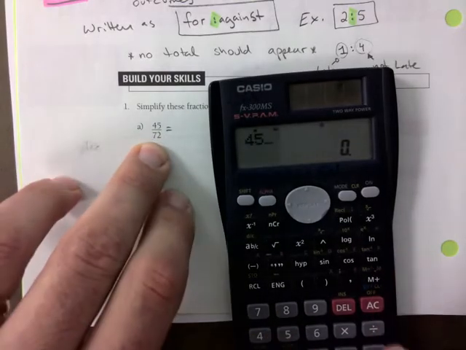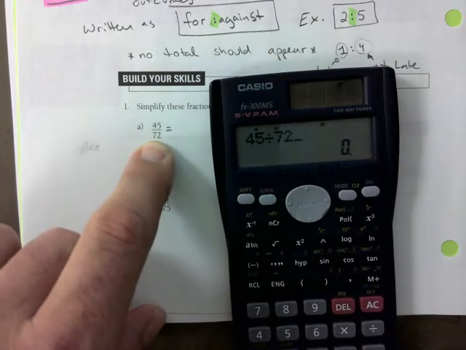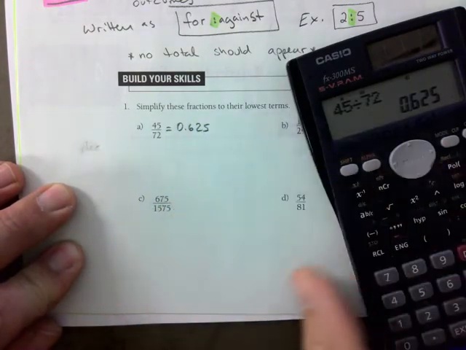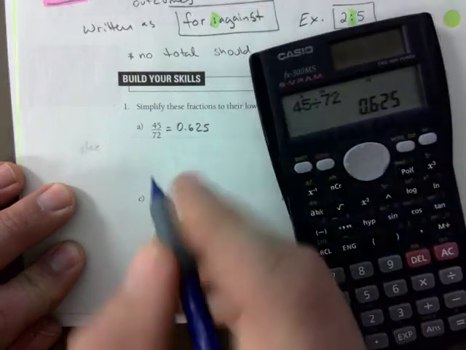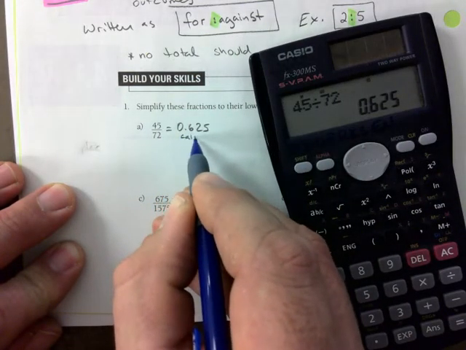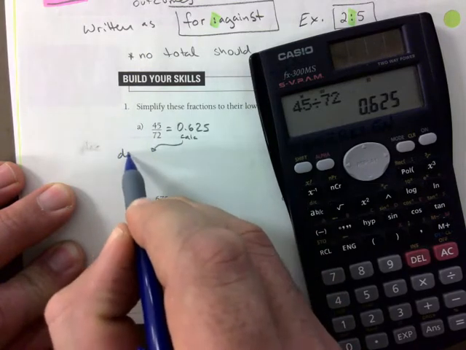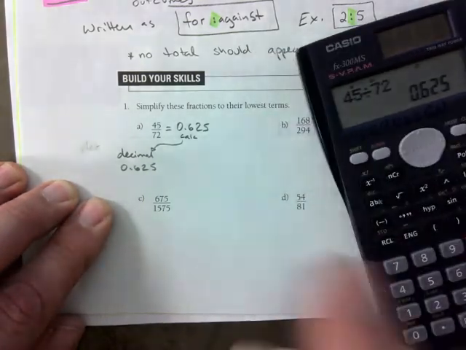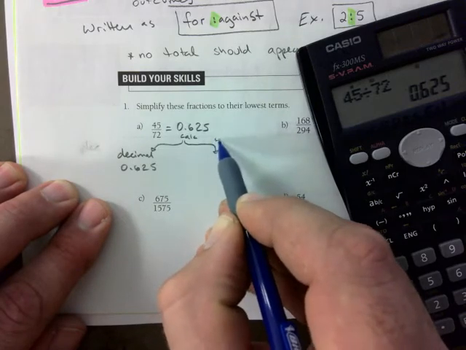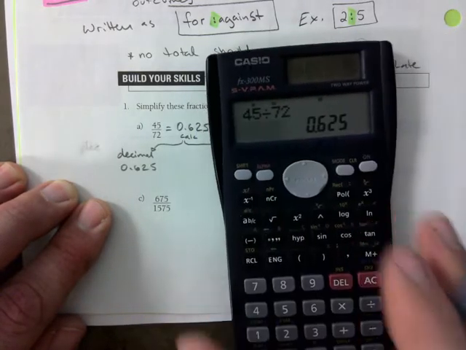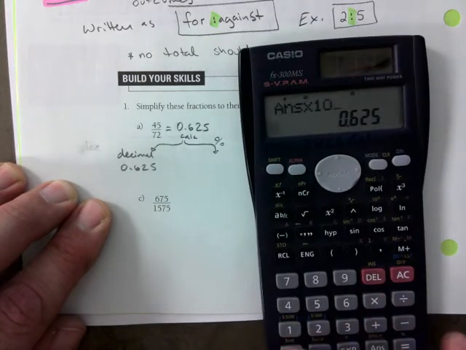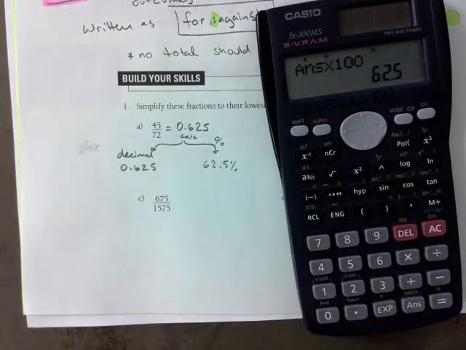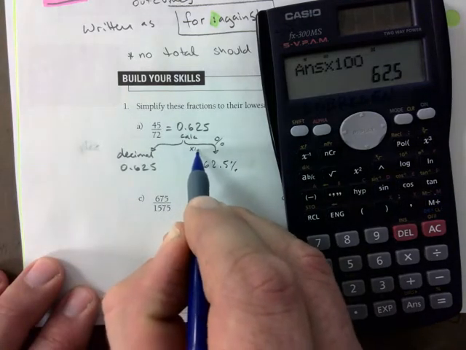So we go 45 divided by 72, right? You always have to divide them. And in this case, it's nice, it's finite. It stops, right? There's only 3 decimals. So I want you to take this from your calculator, and then you turn it into a decimal. So decimal, because it stops, we can just say that it's 0.625. If you want to turn that into a percentage, what do you need to do to this number? That's been a while, right? Multiply it by 100. So it's 62.5%. I will do this, multiply by 100, right?